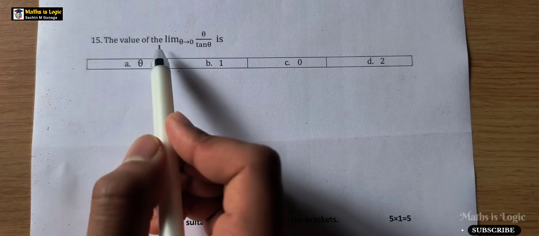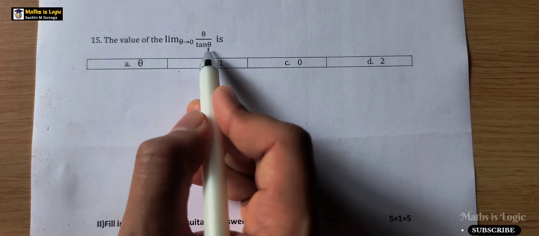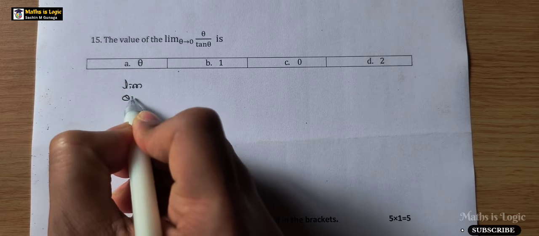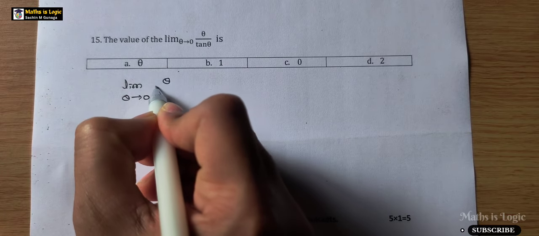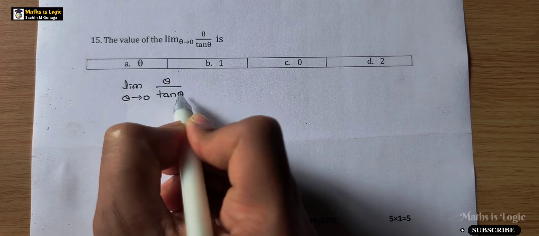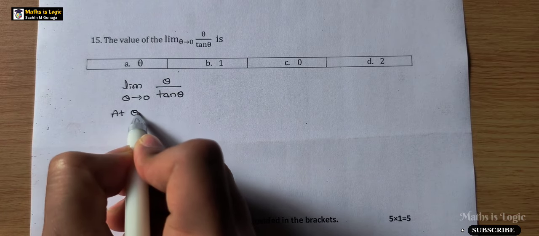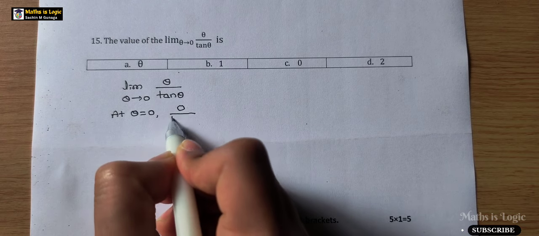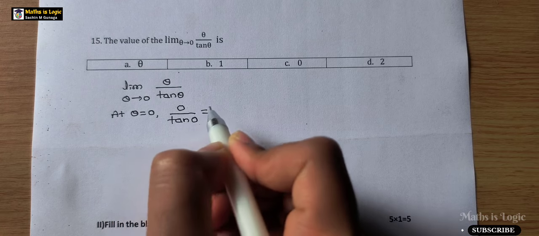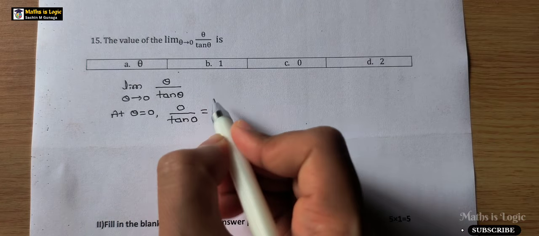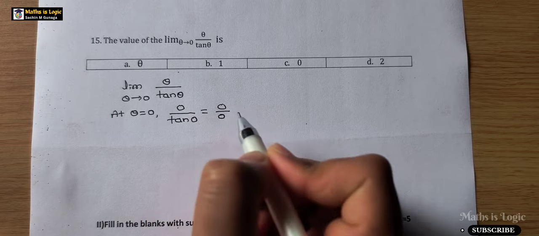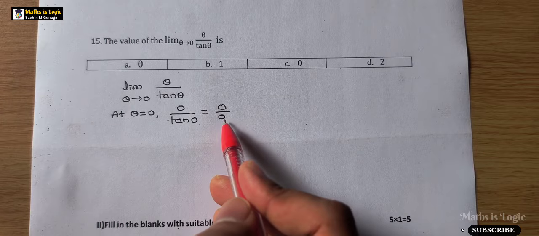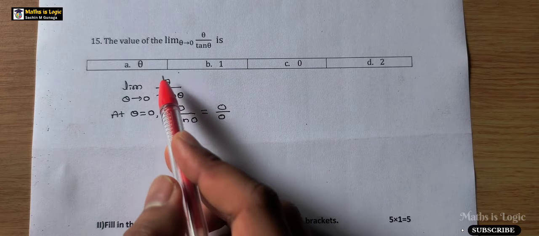Next, 15th, the value of the limit theta tends to 0, theta divided by tan theta is dash. So limit theta approaches 0, theta divided by tan theta. First substitute theta equals 0. So the numerator becomes 0 divided by denominator tan 0. We know in trigonometry tan 0 value is 0. Therefore the denominator also becomes 0. So we are getting 0 divided by 0, which is indeterminate form. Further we need to do the simplification.